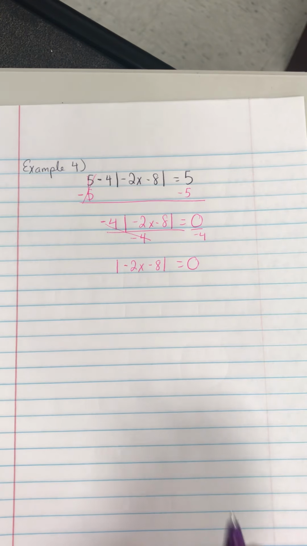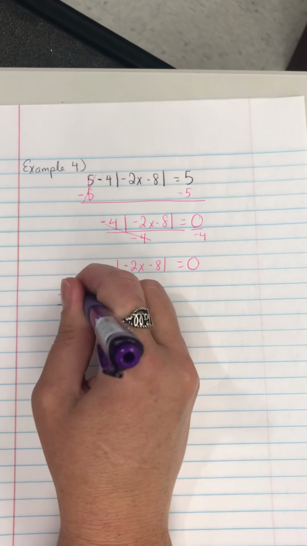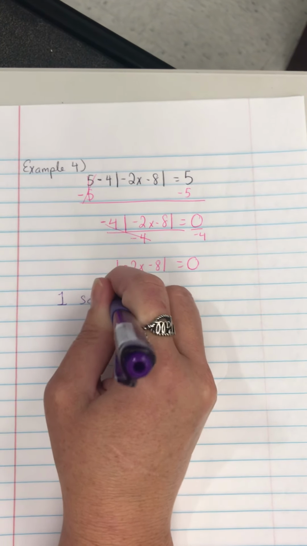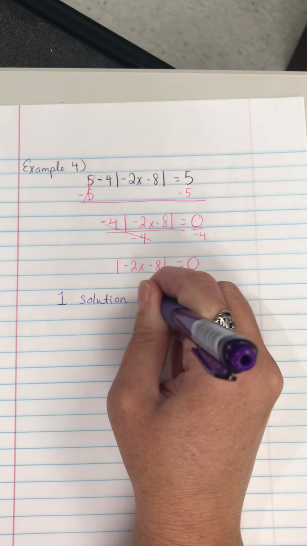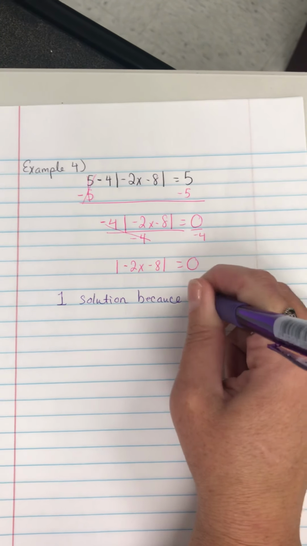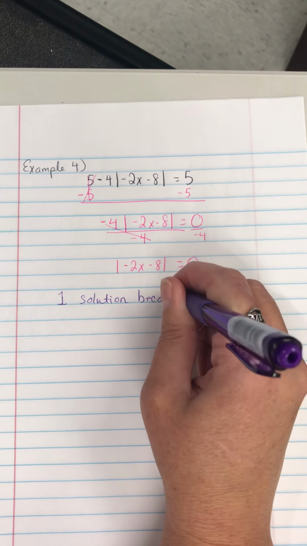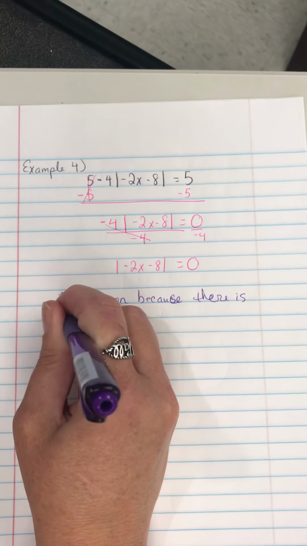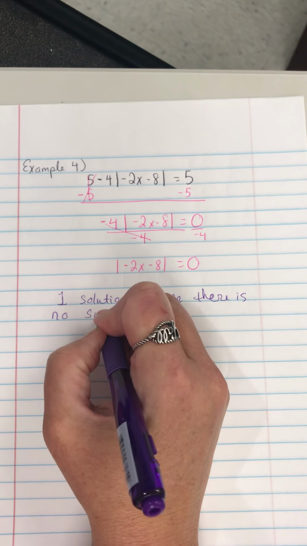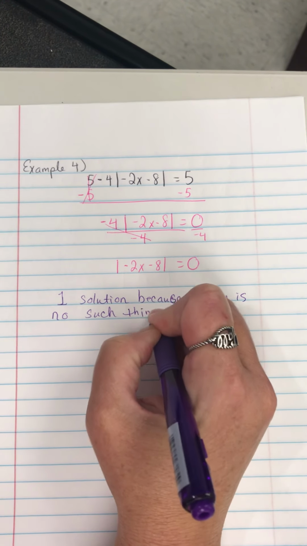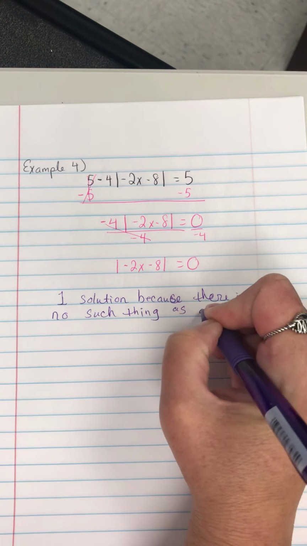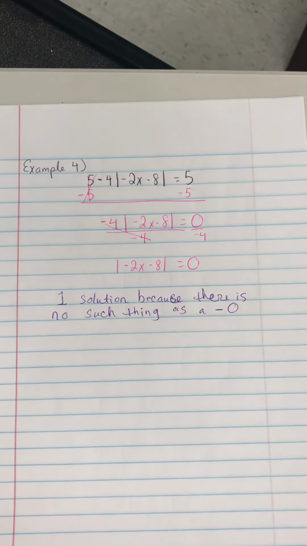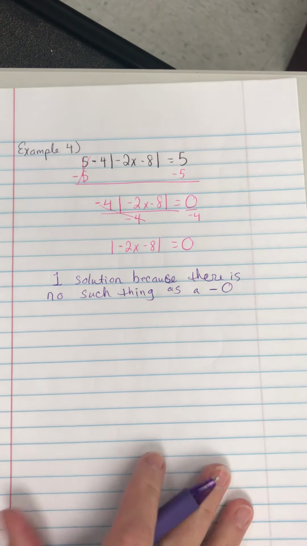It's not a negative number, but I will only have one solution, because there is no such thing as a negative 0.